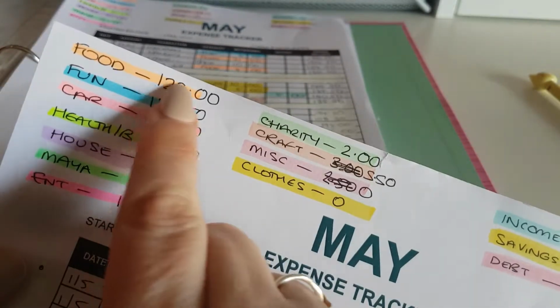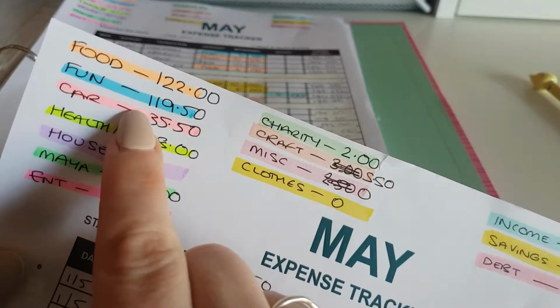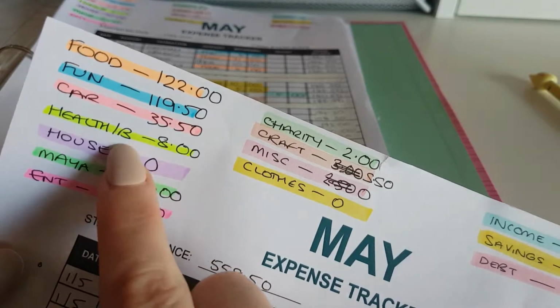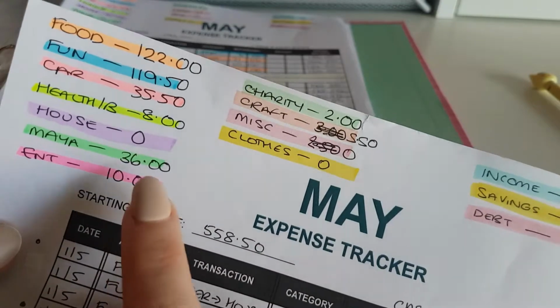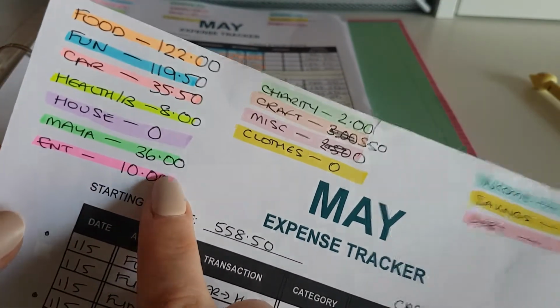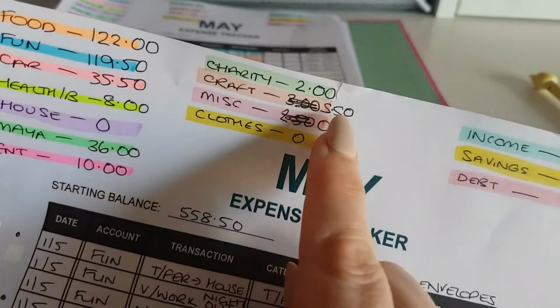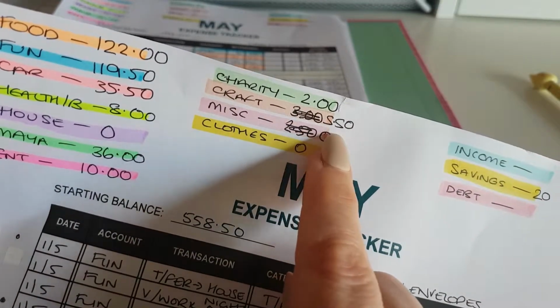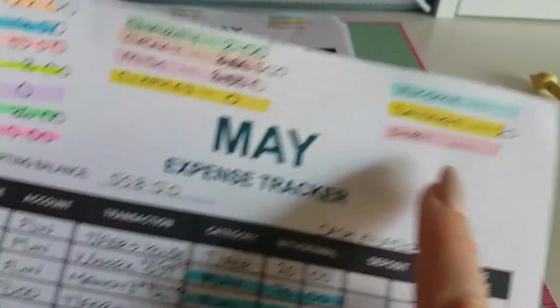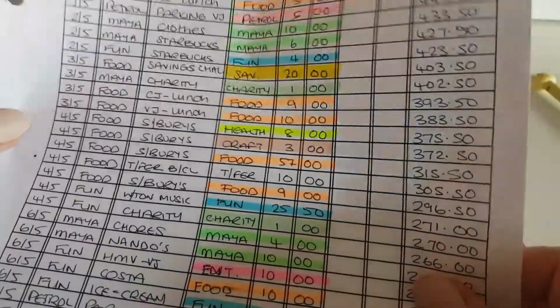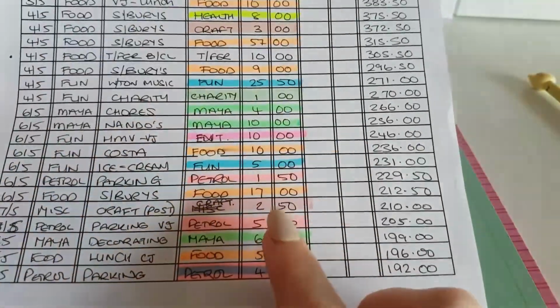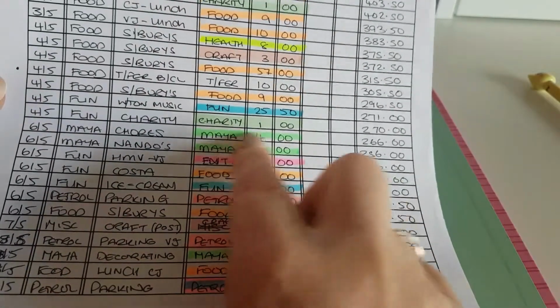So on this sheet, I know there was £122 went to food, £119.50 went to fun, £35.50 to car, £8 to health, straight beauty, £36 to my daughter, £10 towards entertainment, £2 towards charity, £5.50 towards craft, and £20 towards savings. Okay, so that's by adding up all of these amounts.